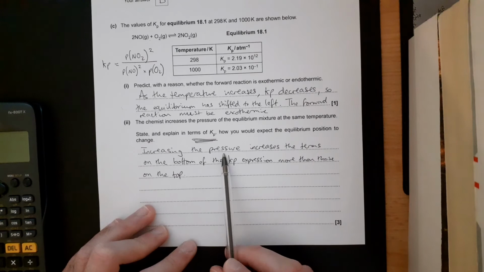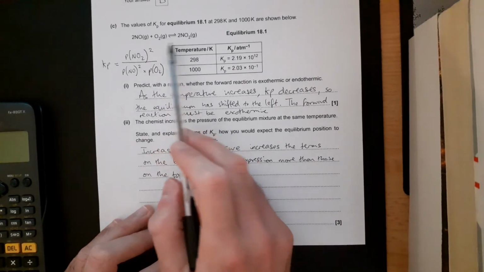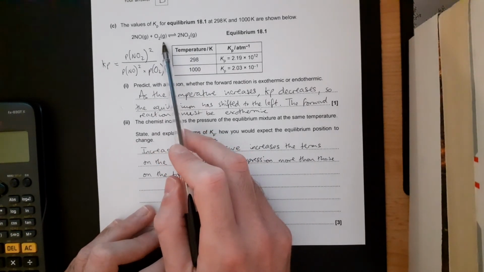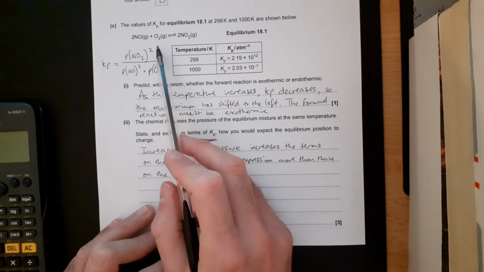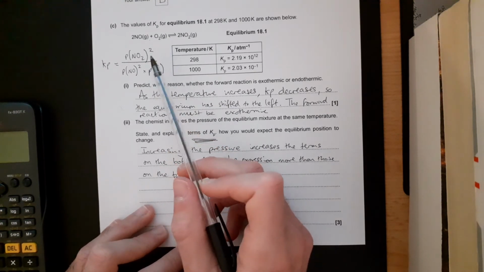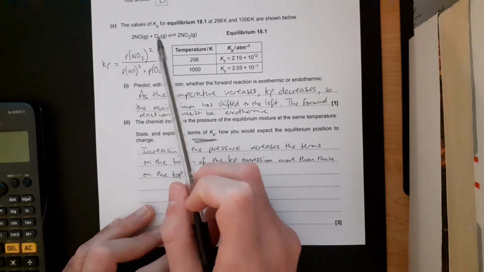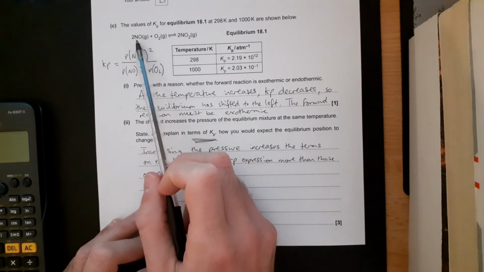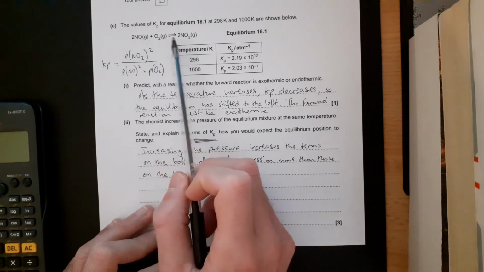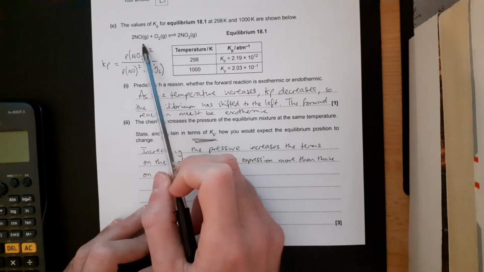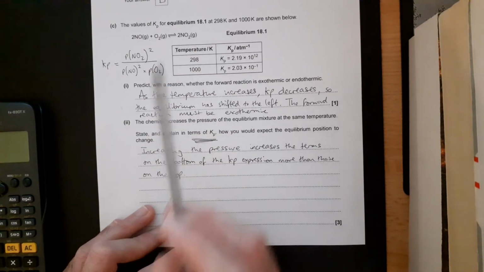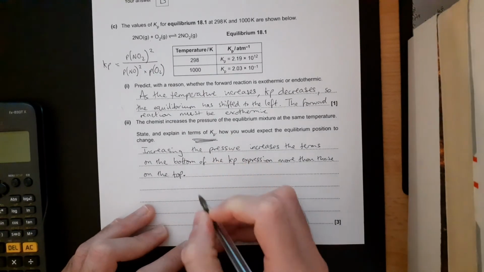Well, if we go back to our equilibrium, if we increase the pressure, the equilibrium is going to shift to decrease the pressure by Le Chatelier's principle. So it would shift to the side with fewer molecules of gas in order to decrease the pressure. We've got 3 molecules of gas on the left and only 2 molecules of gas on the right. So the equilibrium would shift to the right. So we can talk about that as well.